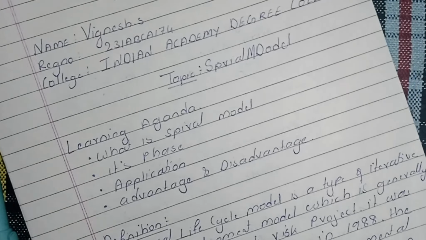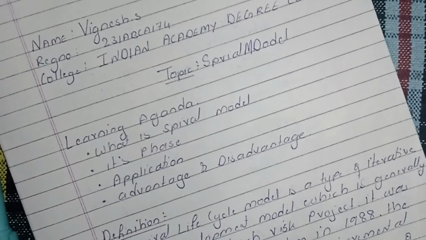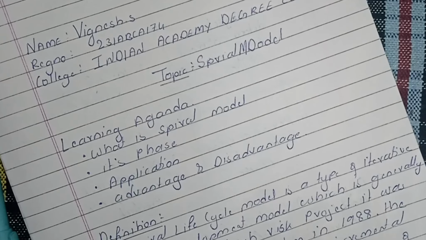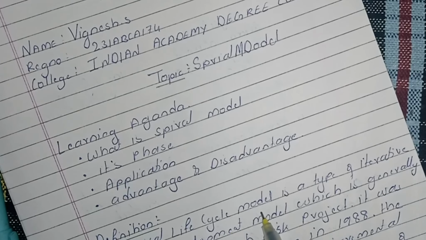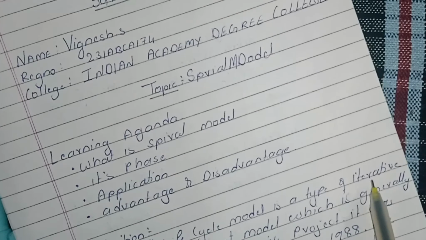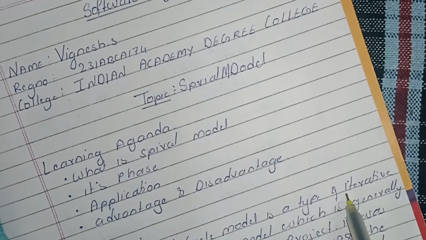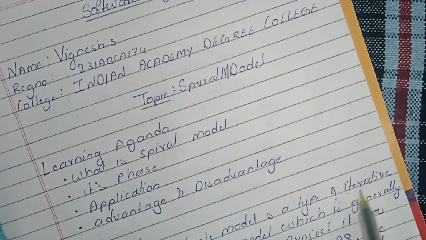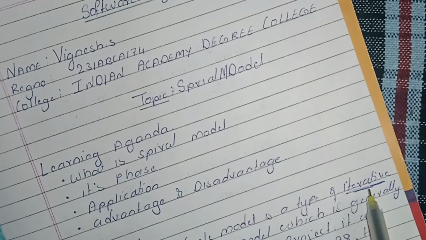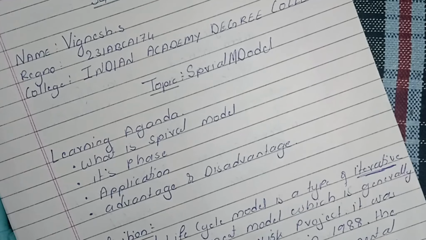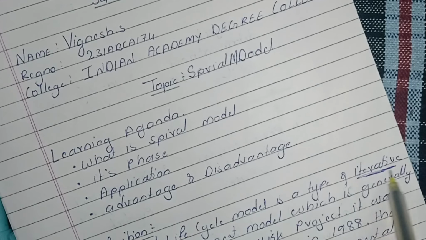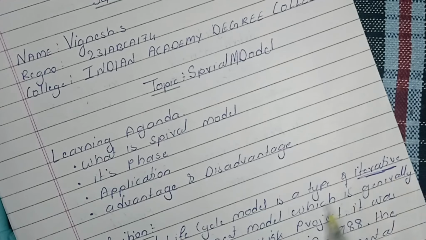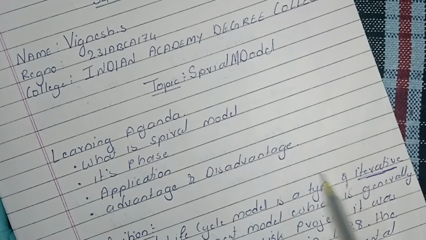Okay, let us move on to the first definition. What is the spiral model? The spiral life cycle model is a type of iterative software development model. Here the word iterative means nothing but a kind of loop. It will keep on looping.